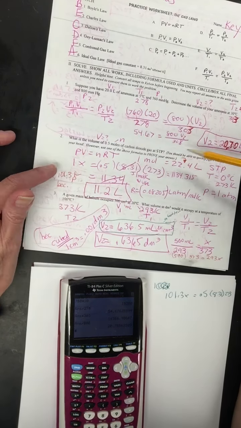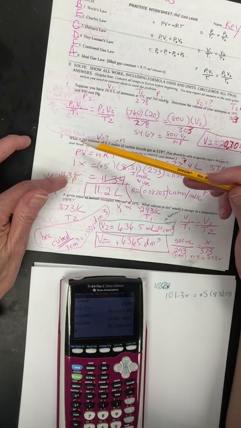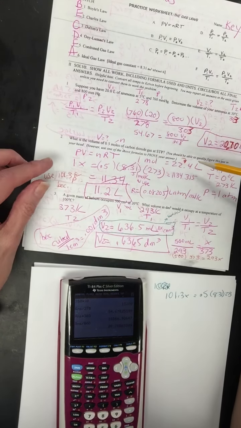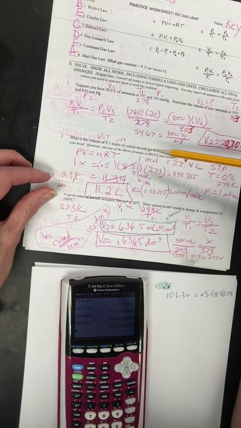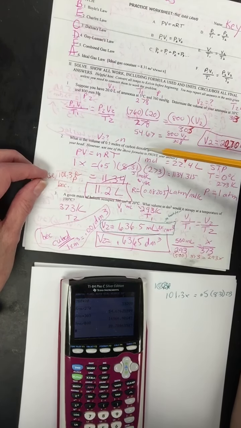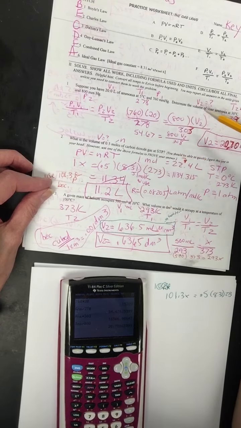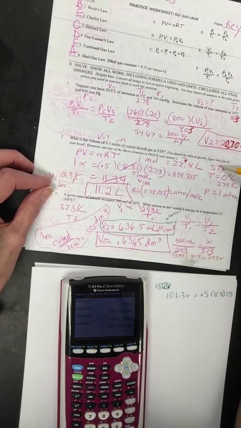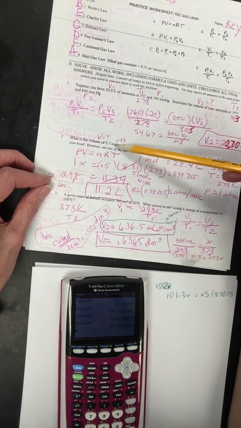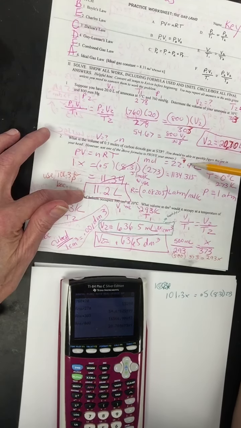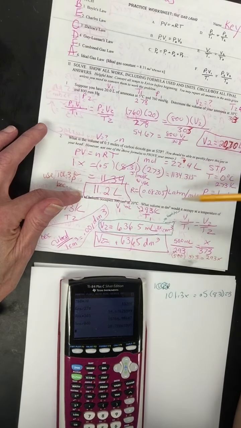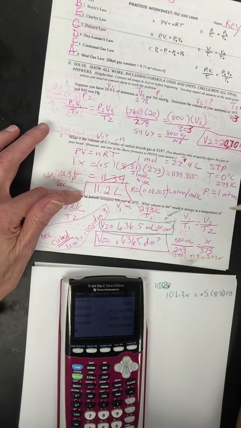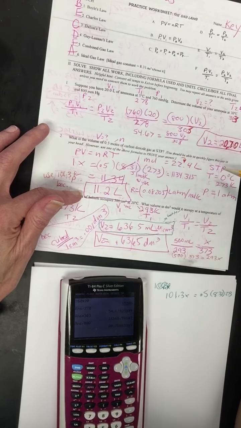But also notice it says you should be able to do this in your head. What? How am I going to do this in my head? It's because of this. We know from Avogadro's number and from stoichiometry that a mole of any gas at STP is 22.4. We're supposed to have a half a mole of it. So what's half of 22.4? 11.2. So you could actually have just skipped all the math and known the answer. But I said, but I want you to show your work.